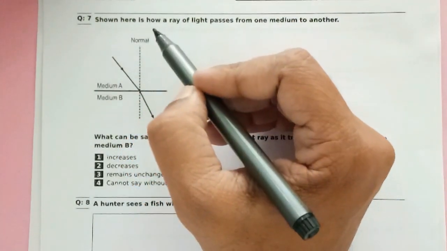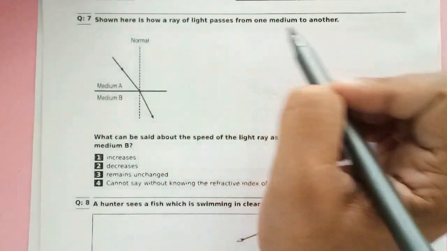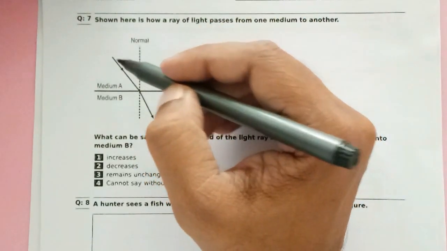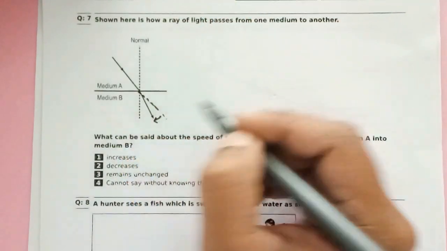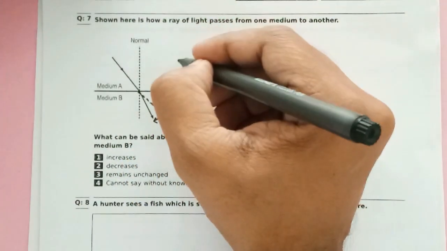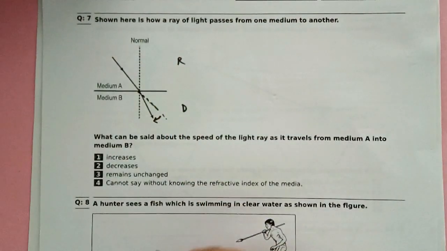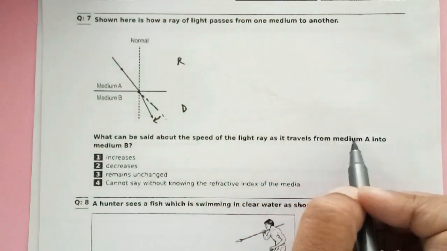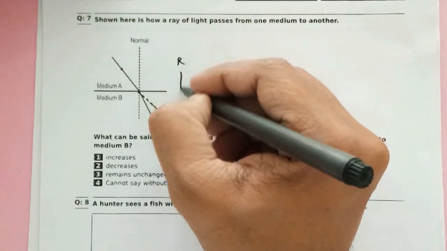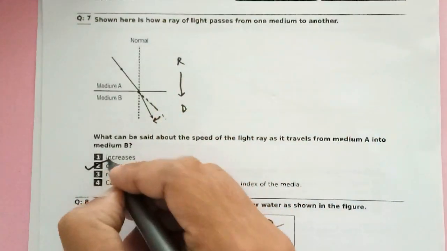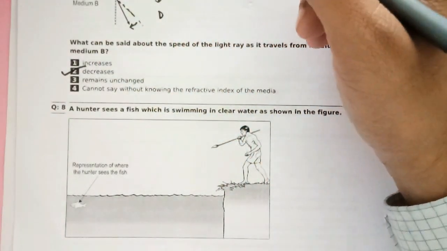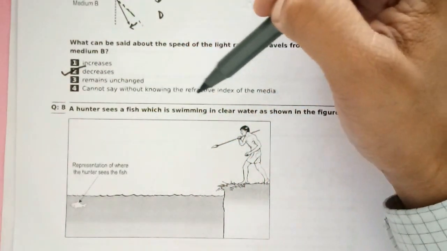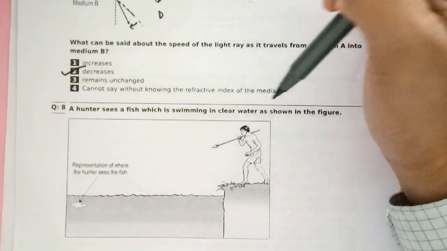Shown here is how a ray of light passes from one medium to another. So this is medium A, and instead of going straight, we can see that this is moving towards the normal. So definitely this has to be denser, and this is the rarer medium. And the speed of light when it travels from A to B, so it is going from rarer to denser, so the speed will decrease, right? A hunter sees a fish which is swimming in clear water as shown in the figure.